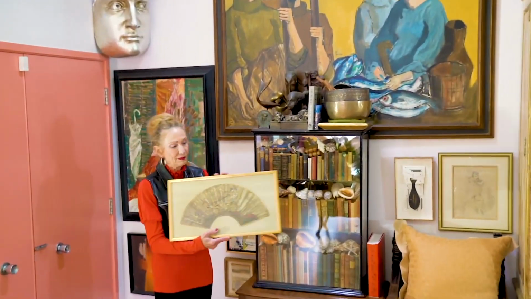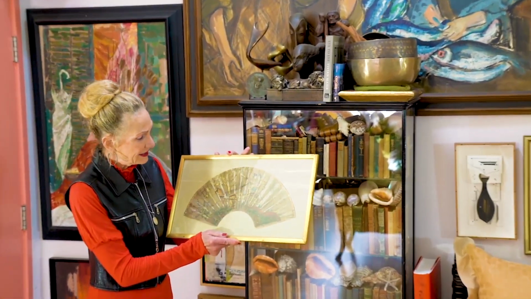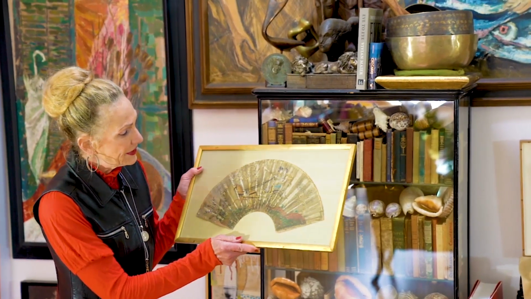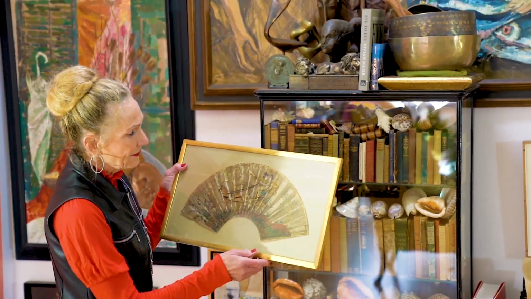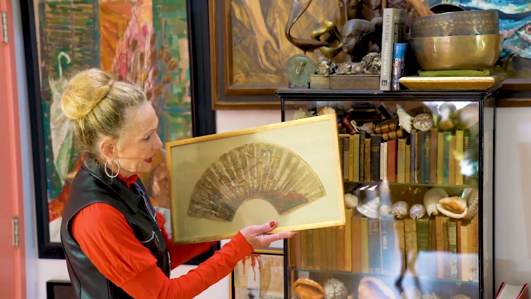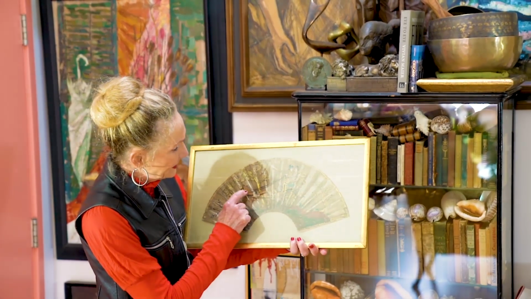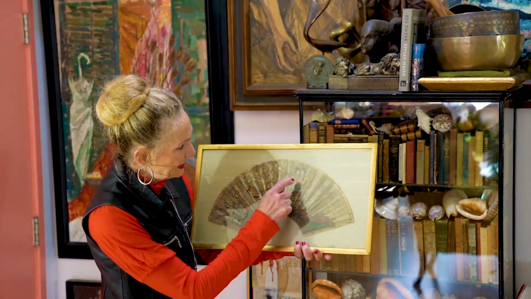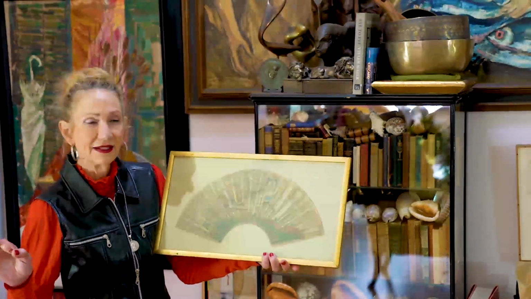This is a fan that was painted and appliqued on silk. If you can see, there are these two figures, and the figures are riding in a cart, and the cart itself is outlined in little sequins, and this is the horse here. There's a lady and a gentleman, and you can see the gentleman has this very interesting hat.